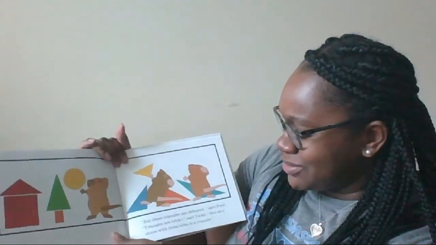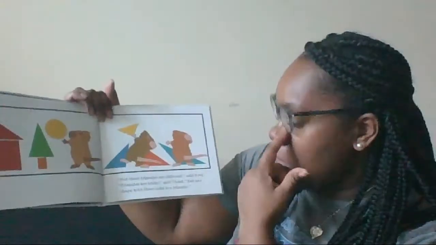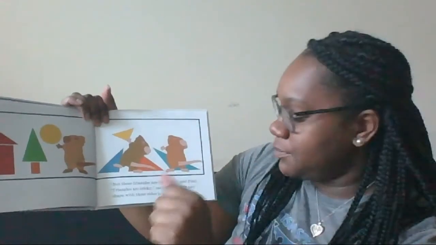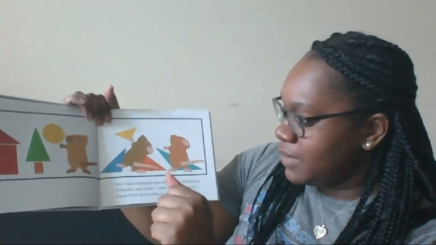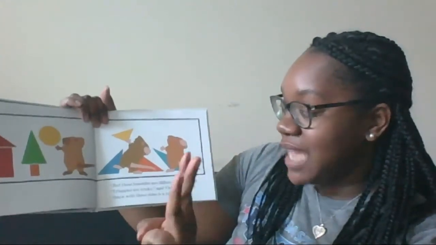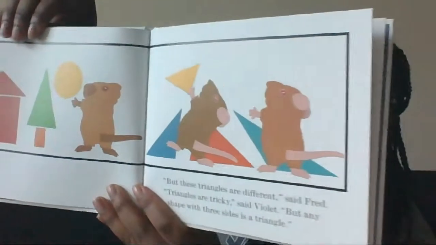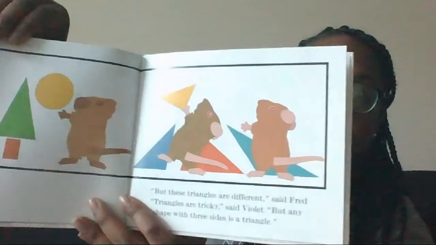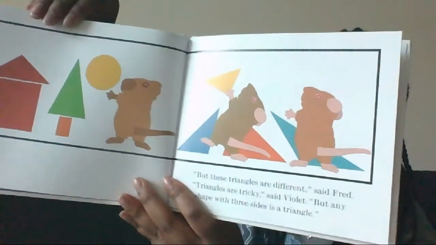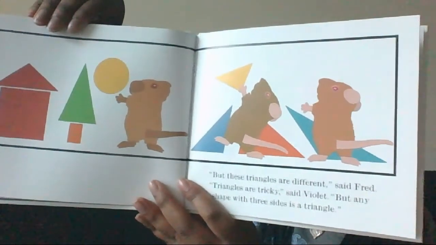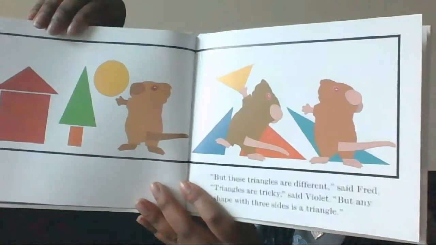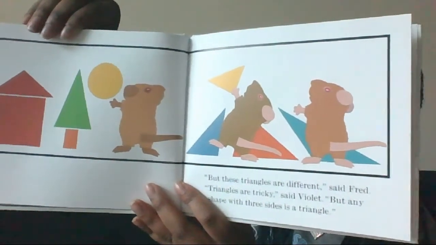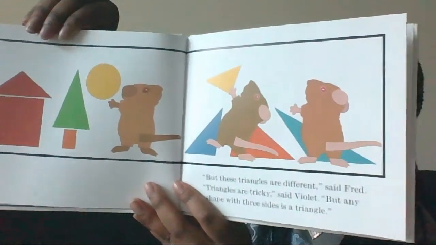But these triangles are different, said Fred. Triangles are tricky, said Violet, but any shape with three sides is a triangle. So in this picture, there are different sized triangles. But if all of those different sizes have three sides, then they still make the same shape. They're just a different type of triangle.